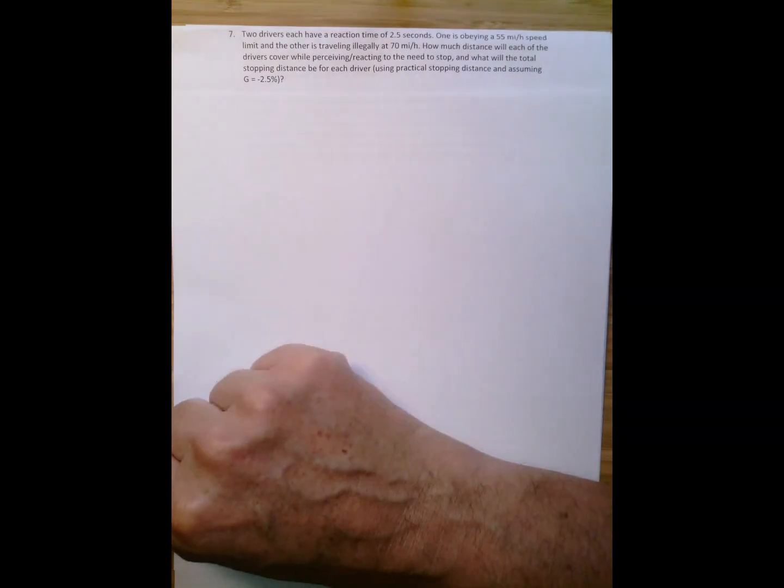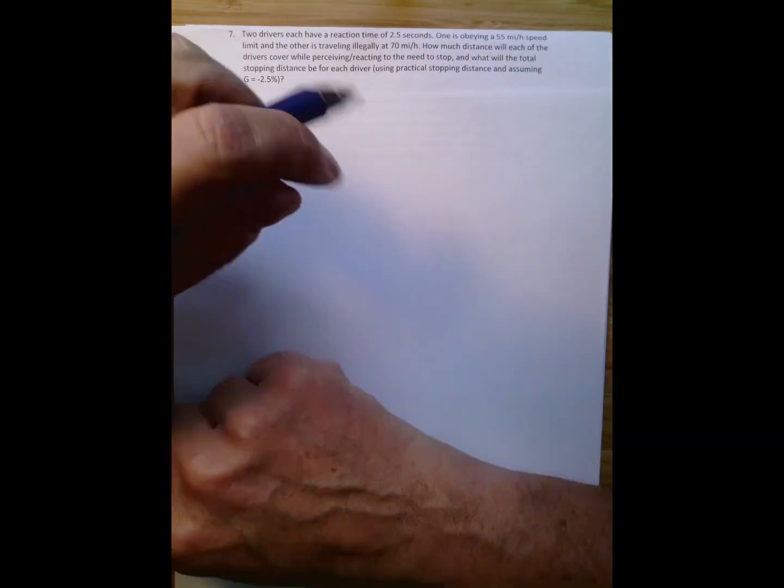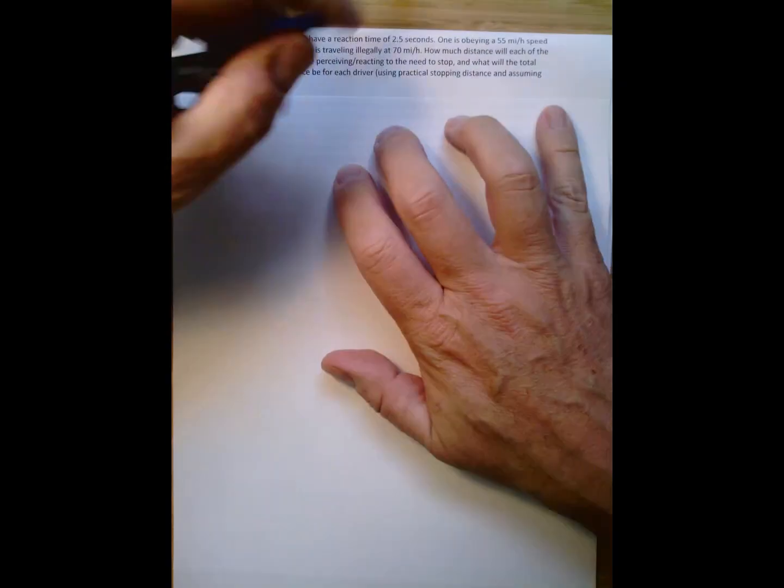Okay, so now this is question number 7, and the only difference here is the use of the phrase practical stopping sight distance.